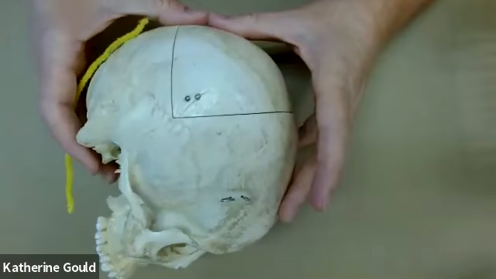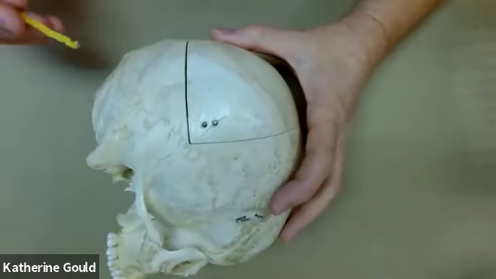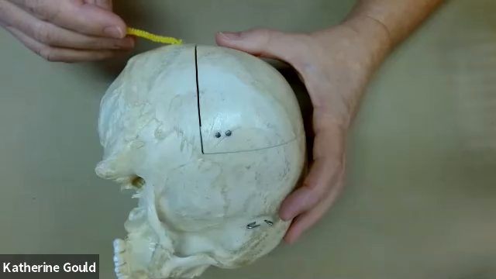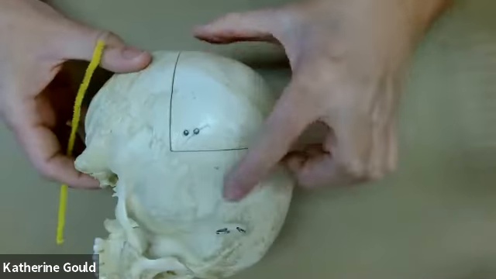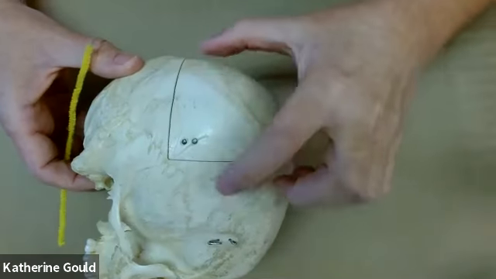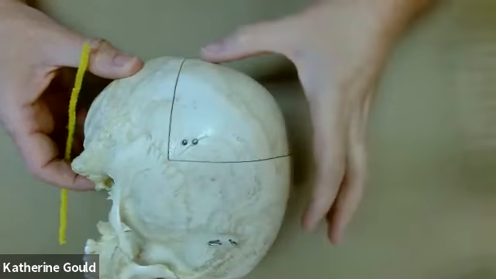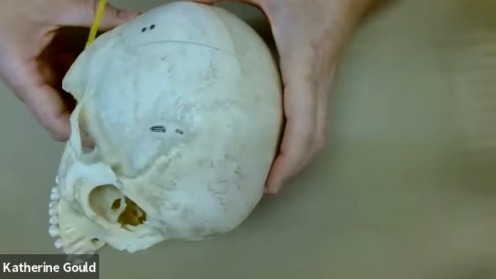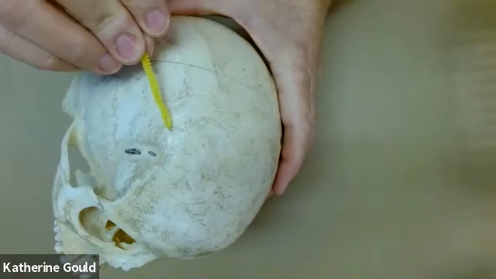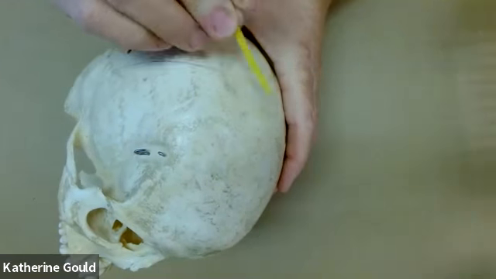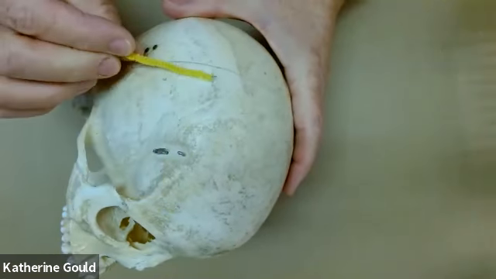All right, other things we see, we can see part of the lambdoid suture back here. This is the occipital bone. This part is the parietal bone. Ignore these cuts here. This is so we can take this off and see the inside of the skull. And then we can see right here the coronal suture between the frontal bone and the parietal bone.